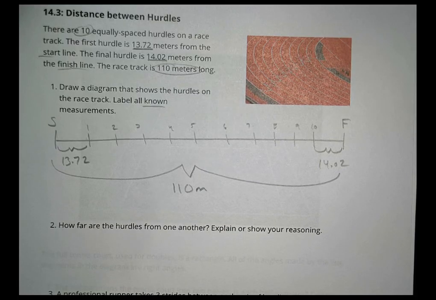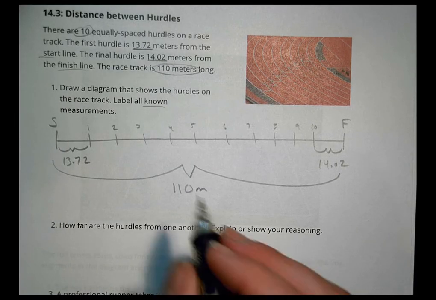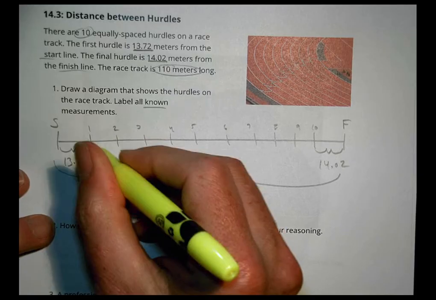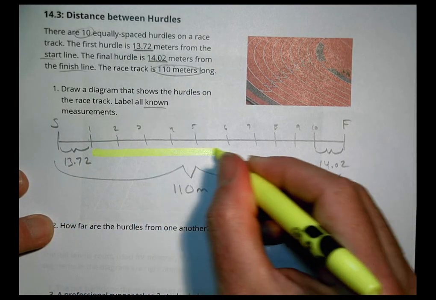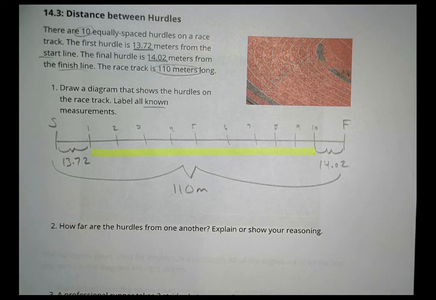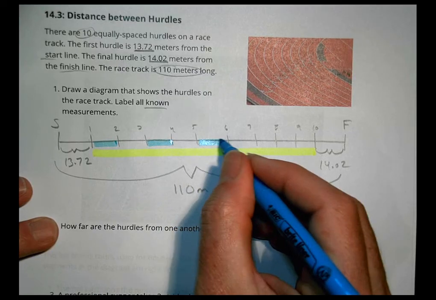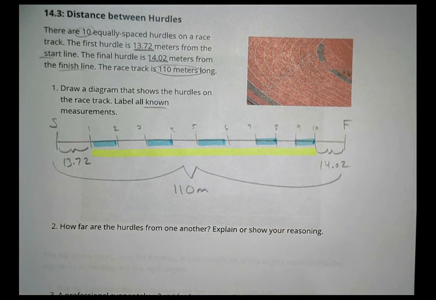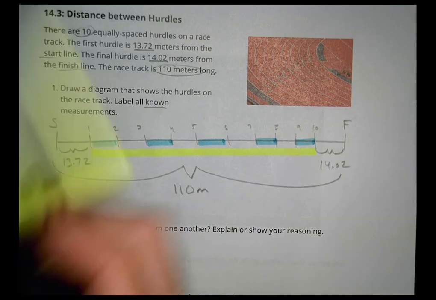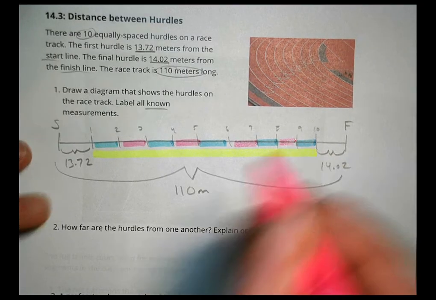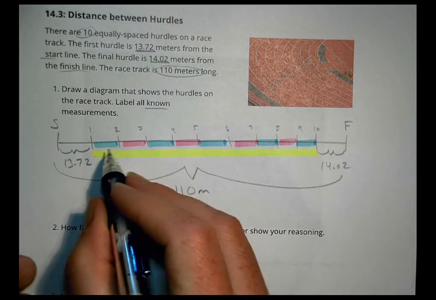So how far are the hurdles from one another? It said that they were equal distance from one another, or spaced evenly, or spaced equally, right? So what we want to do is find out what the space is here. I know that each one of these segments is identical, right? So this and this and this and this and this, these are all the same. Okay, I know the picture's not quite the same, but they're all the same. And I can make the other one pink just so you can see it's alternating, just for fun. Alright, but how much space am I dealing with here?